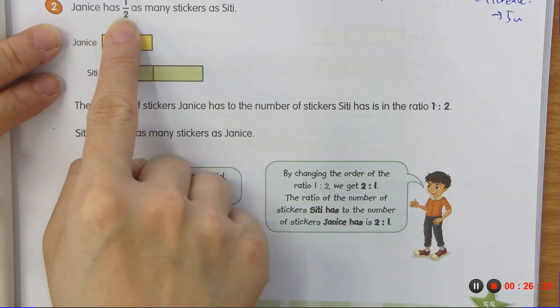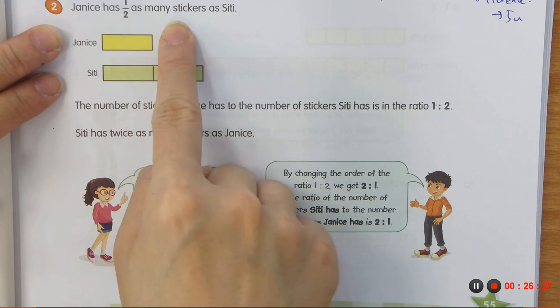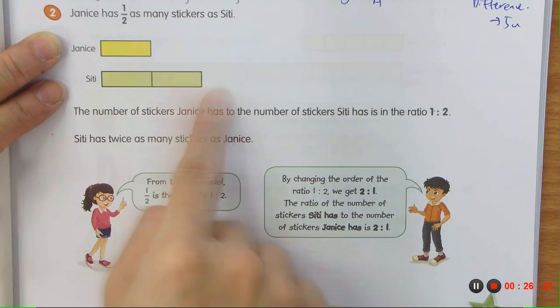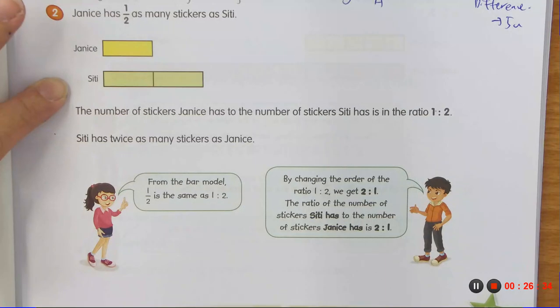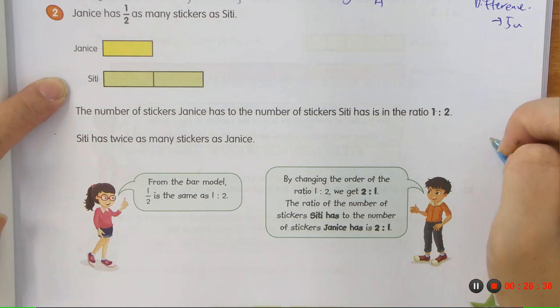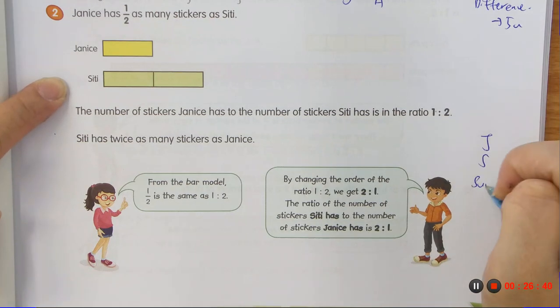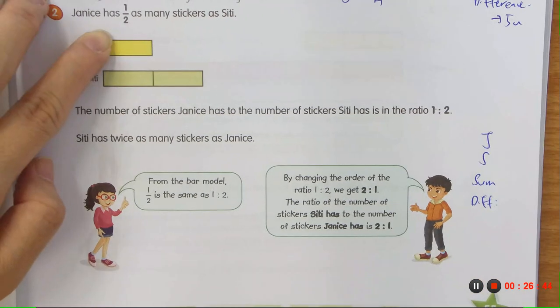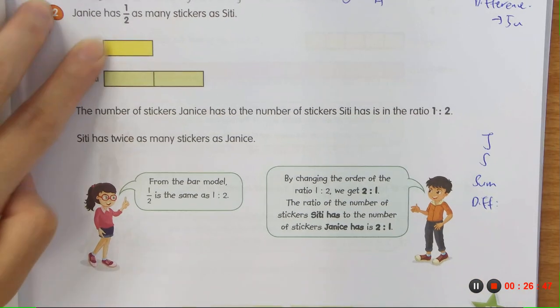Janice has half as many stickers as Siti. And that means Siti is double Janice. Can or not? Okay, now let's do Janice, Siti, sum and difference. So Janice has half as many stickers as Siti.